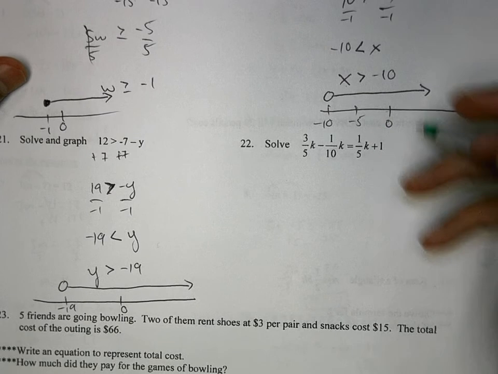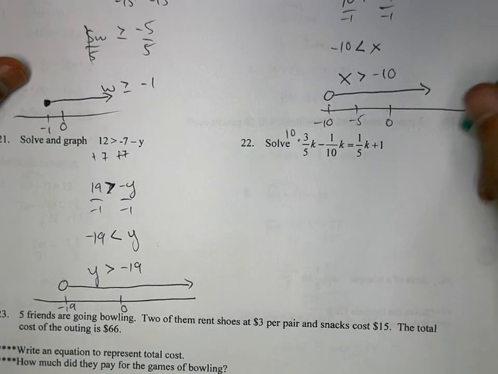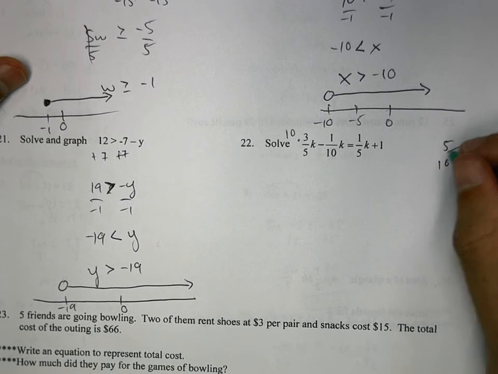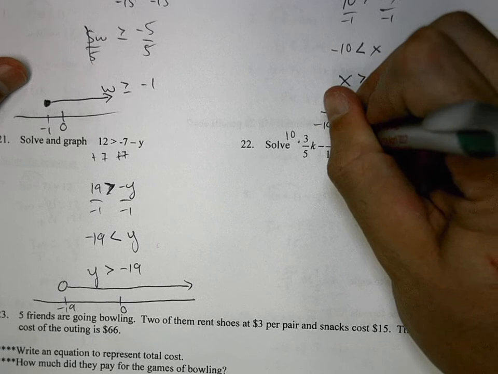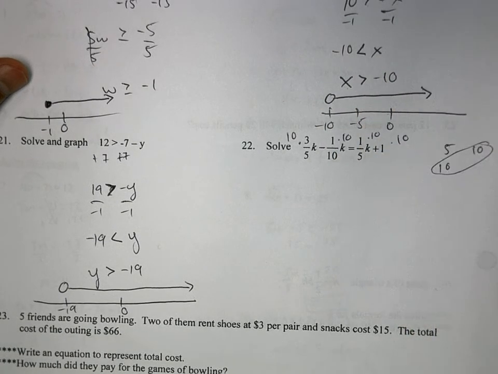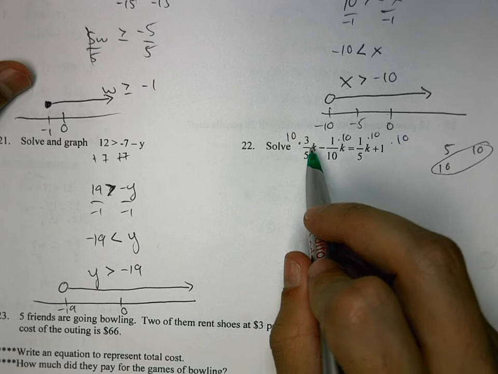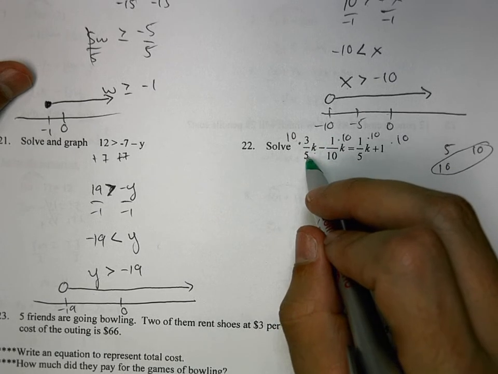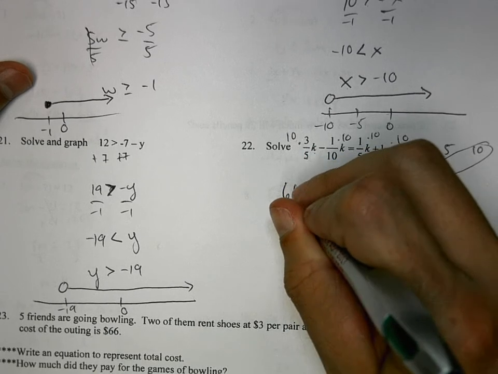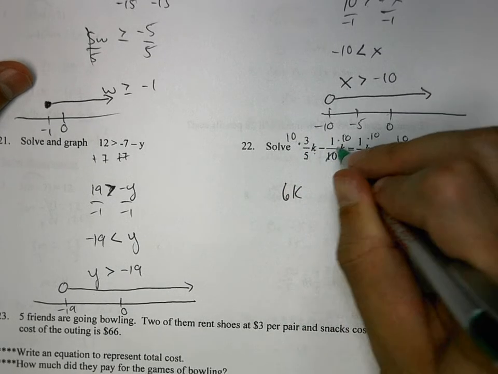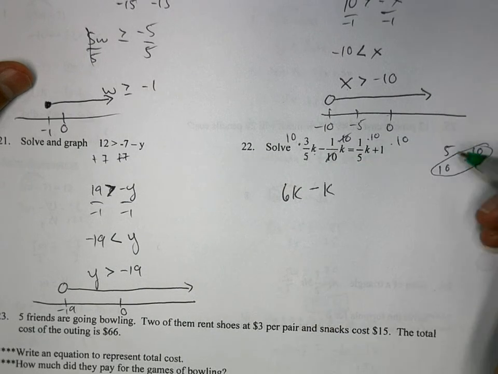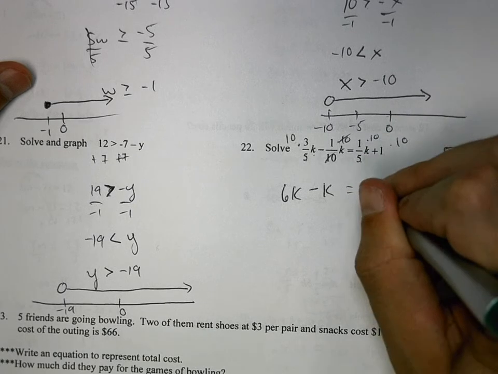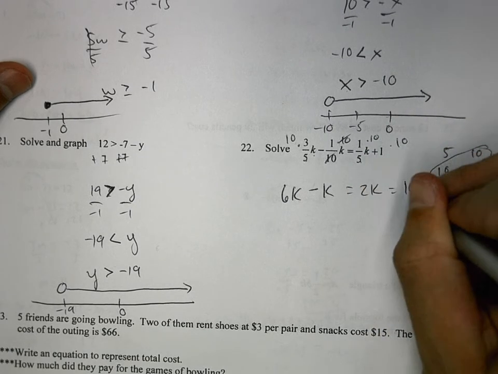To get rid of fractions, multiply everything by the LCD. The LCD of 5 and 10, if you list the multiples of them, 10 is the lowest number they share in common. So everything gets multiplied by 10, every individual term. And because this is a fraction, this says divide by the bottom, multiply by the top. So 10 divided by 5 is 2. 2 times 3 is 6, so that's 6k. 10 divided by 10, those will just cancel, and that's negative k. 10 divided by 5, that's 2, and 2 times 1 is 2, so that equals 2k. And 10 times 1 is 10. Oops, that's a plus.